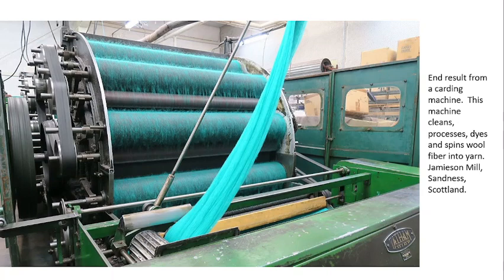And here we see a yarn dyeing and processing machine in a factory in the Jameson Mill in Sandnes, Scotland. Scotland and Ireland in general are also very well known for their wool production, very fine wool in Ireland and in all of England really, but Scotland particularly.